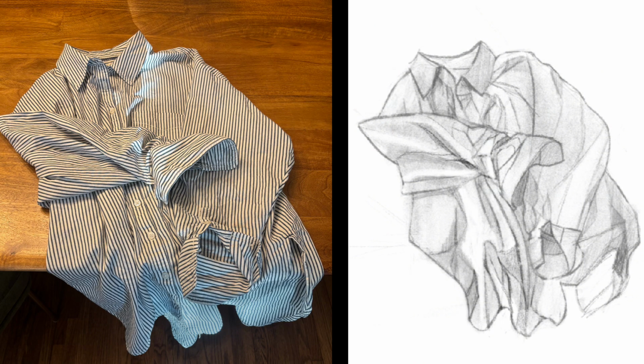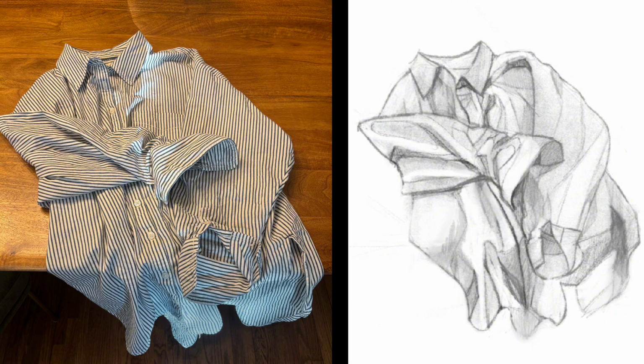I kept evaluating proportion, direction, and light logic as I worked. The goal was not to capture every wrinkle, but to simplify the drapery into a set of organized forms, each with clear structure, visible planes, and responsive value. My drawing could have ended here, but I chose to go ahead and add a suggestion of the striped pattern.